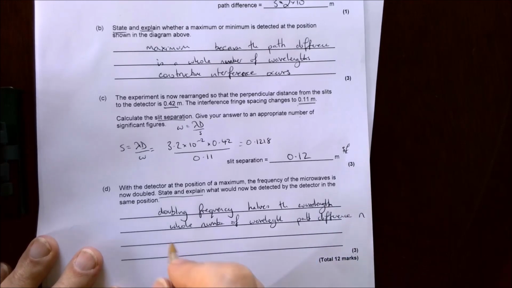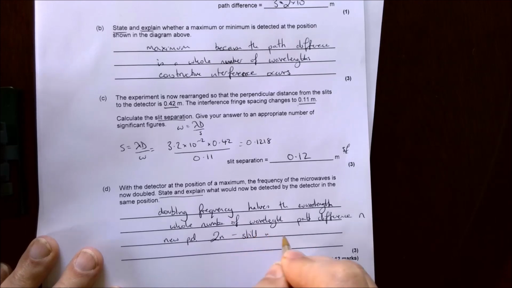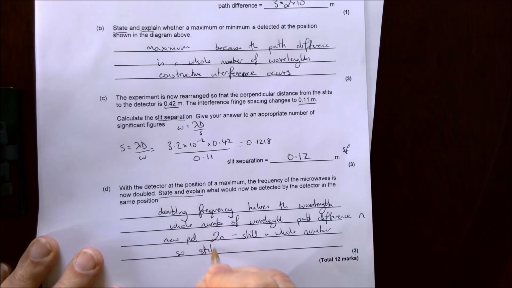So now we've halved the wavelength, the new path difference will be 2n, but that's still a whole number, so still a maximum intensity.